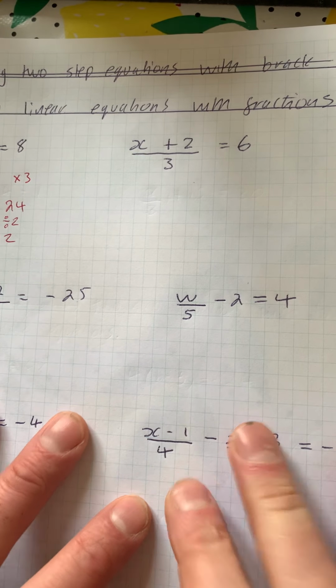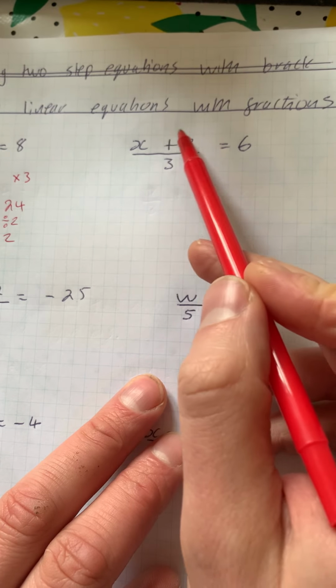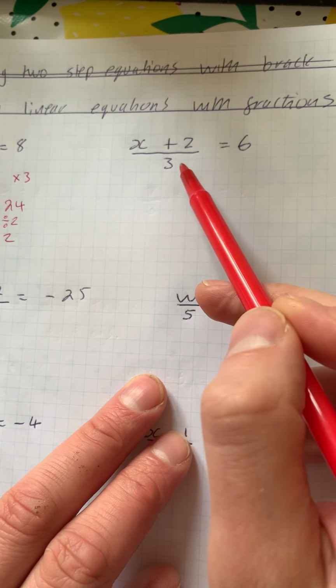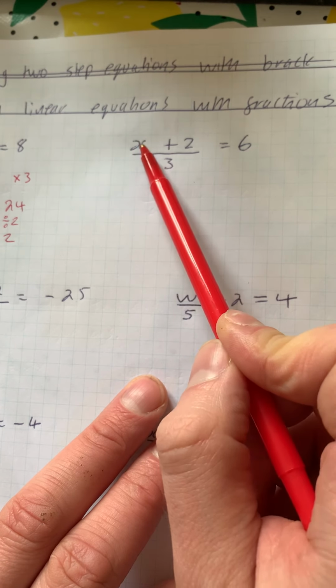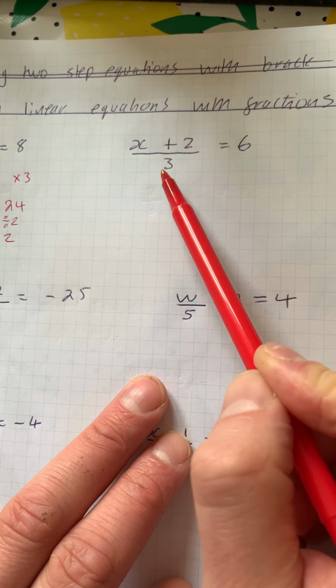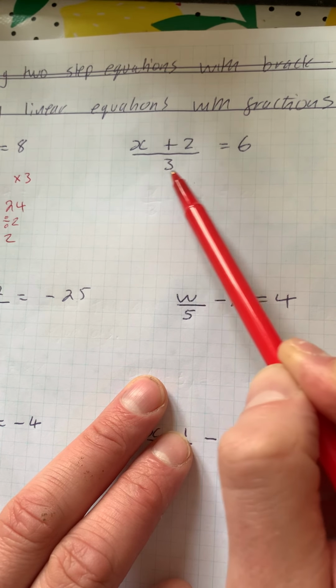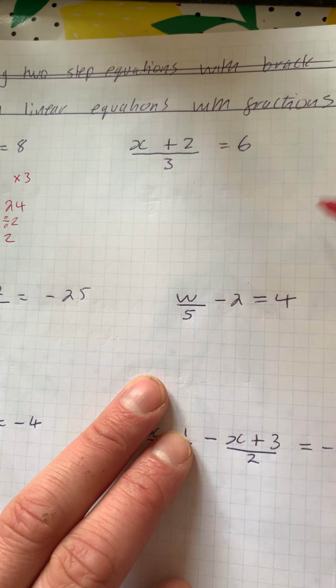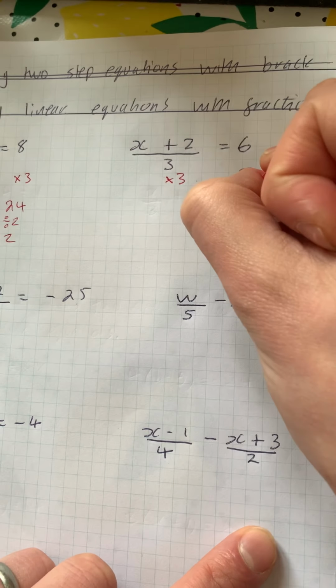This question here throws people a little bit more because they don't know whether they need to get rid of the plus 2 or the 3. Now if we think of BIDMAS, what's happening at the minute is we've got x plus 2 all divided by 3. So because we're doing the reverse of BIDMAS, we need to get rid of this 3 first. So we times this side by 3.